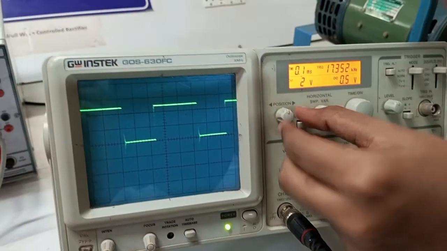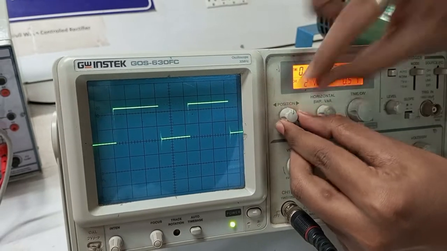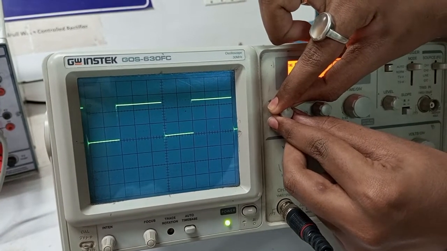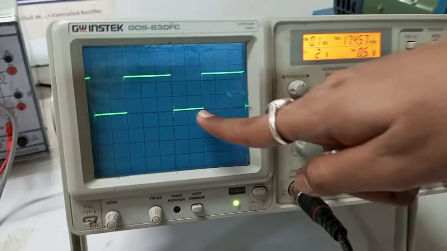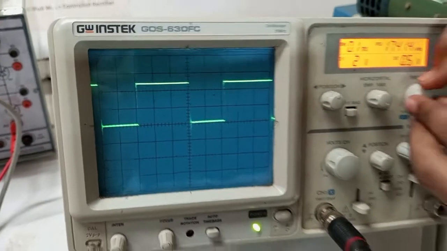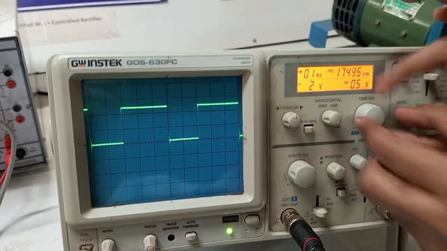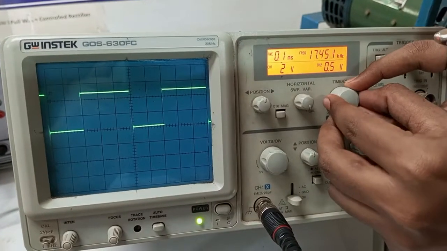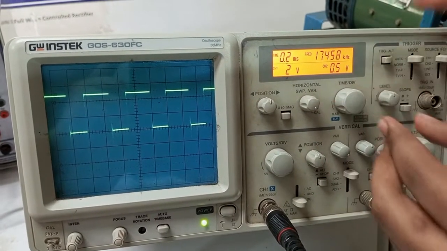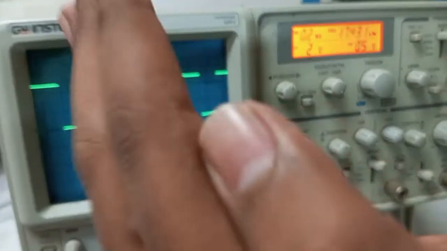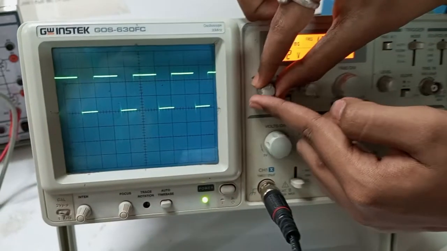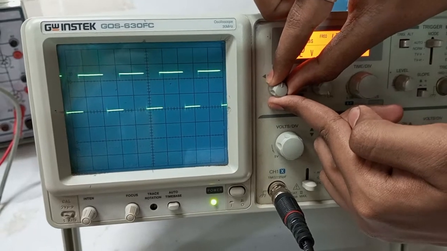So we are trying to adjust this one. This is the exposition knob. So we have adjusted the exposition, and now we are varying the time per division. So as I have increased the time per division, as you could see, the waveform has become compressed, and now we are adjusting the exposition.